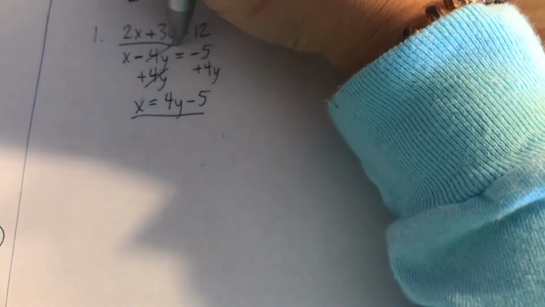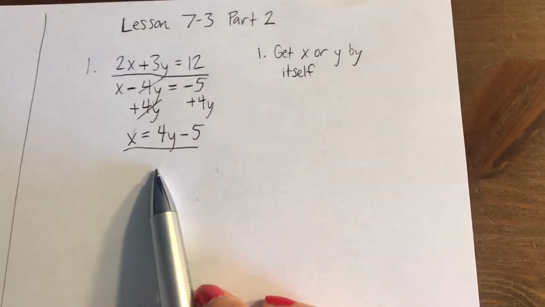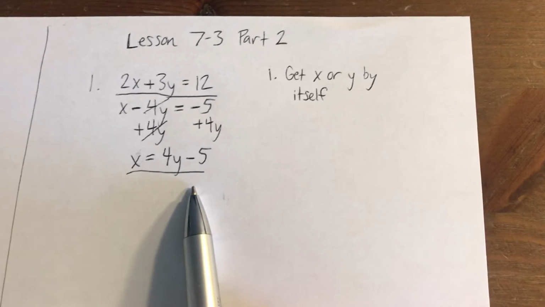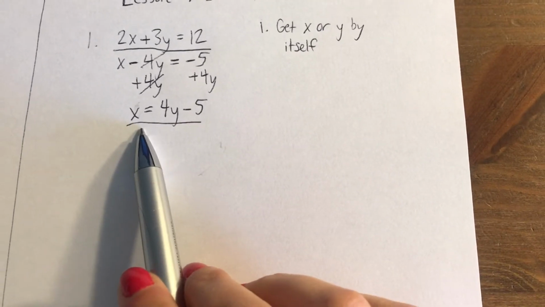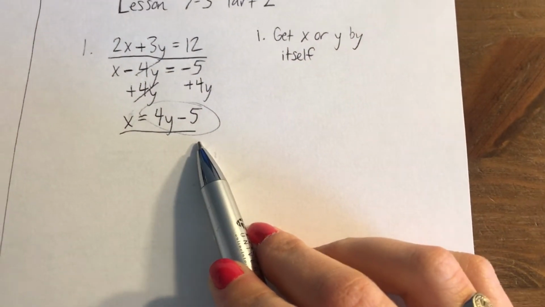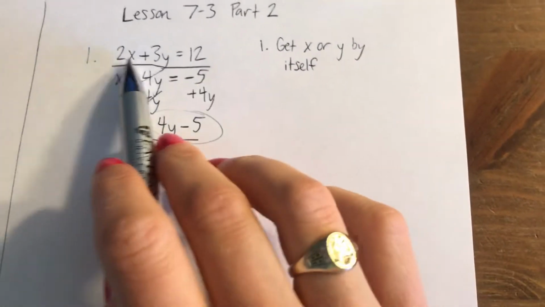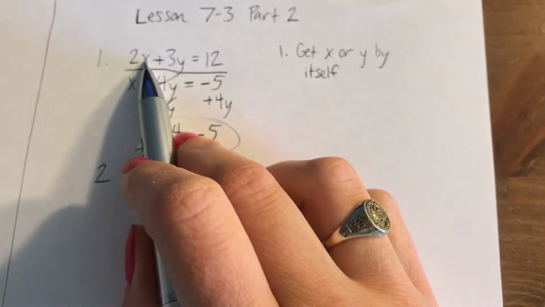And these are my two equations. I've got 2x plus 3y equals 12, and x equals 4y minus 5. Okay, so every time I see an x, I'm going to put 4y minus 5. So let's take this equation, and every time we see an x, we're putting this. So I've got 2. Oh, there's an x.